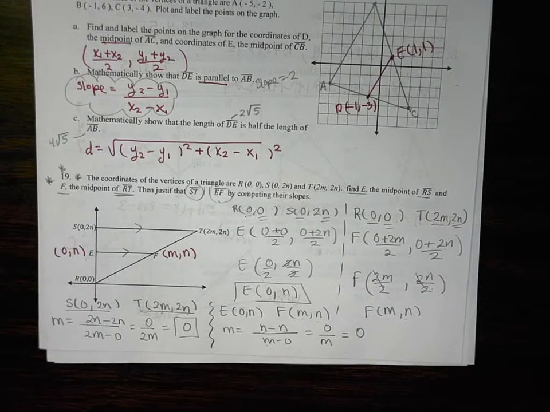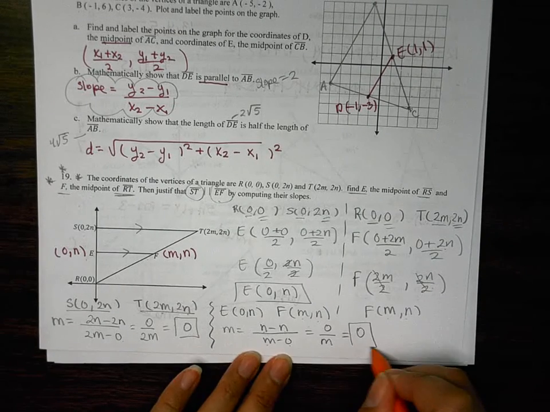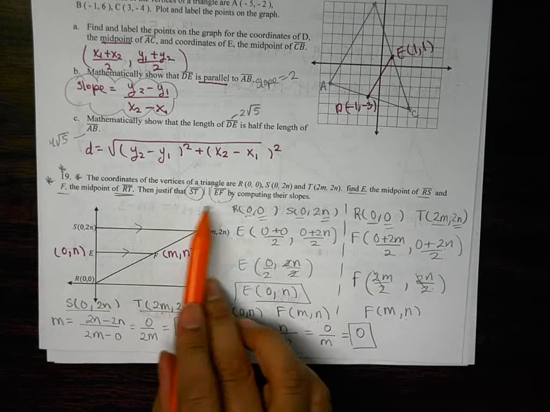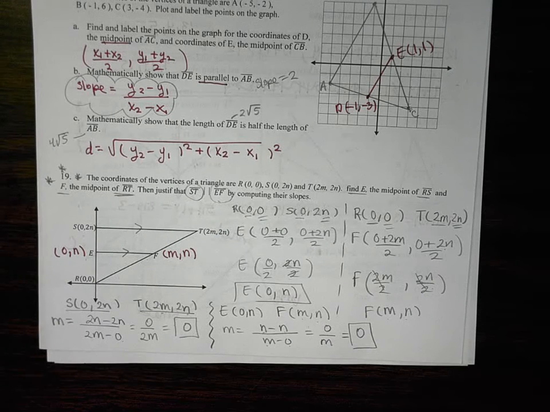0. Did the slopes come out to be the same? Did we just prove the two lines are parallel? Yeah. Questions on that one? A lot of work, but need to know. We're good?